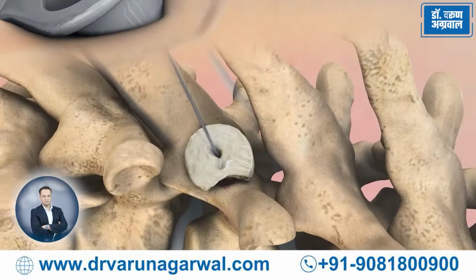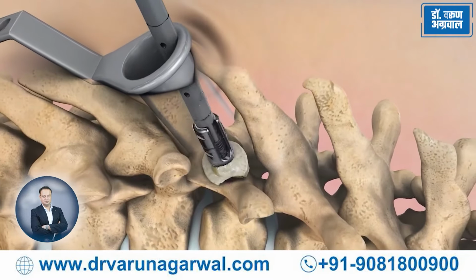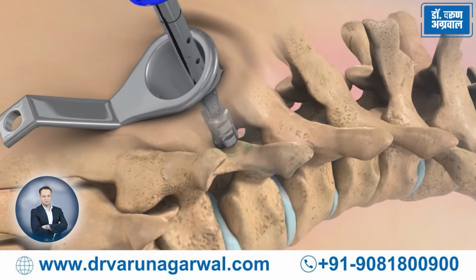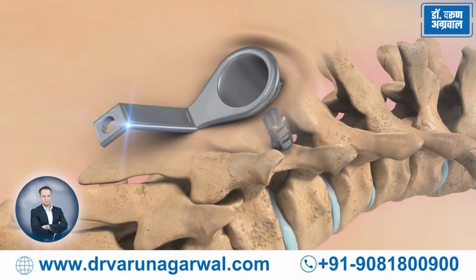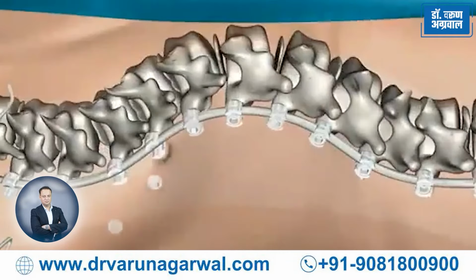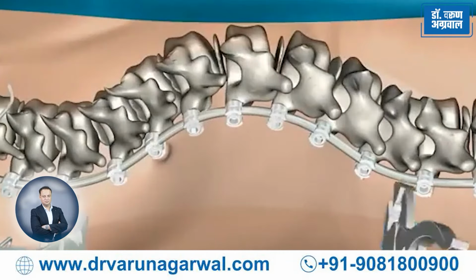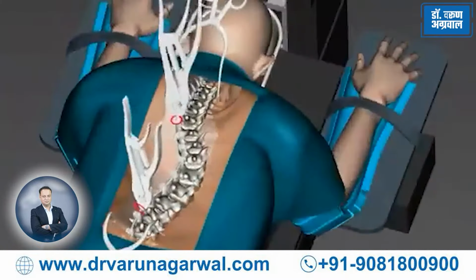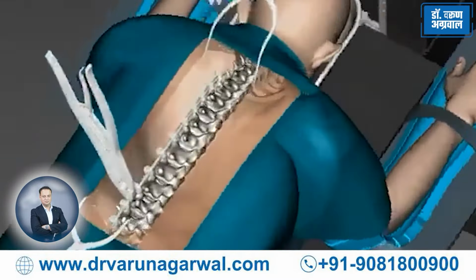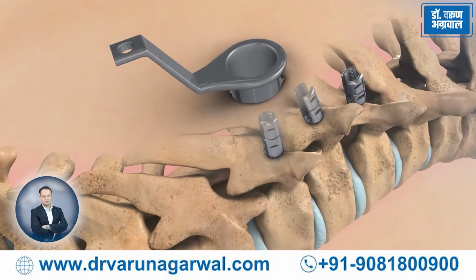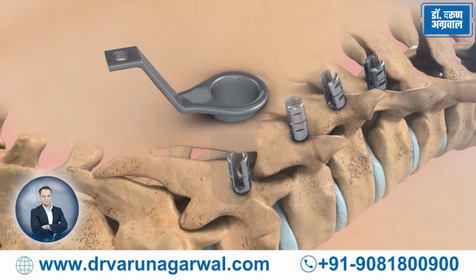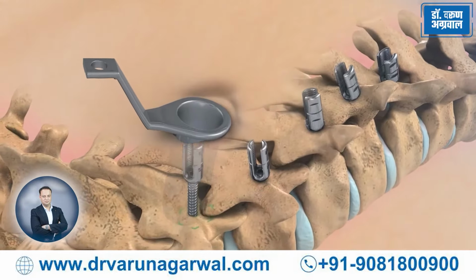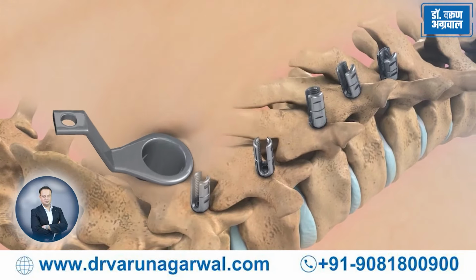Minimally invasive treatment for scoliosis aims to correct spinal curvature while minimizing tissue damage and reducing post-operative complications. Unlike traditional spine surgeries, which require large open incisions and extensive muscle dissection, minimally invasive techniques utilize small incisions and specialized instruments, allowing surgeons to access the spine with minimal disruption to the surrounding normal tissues.